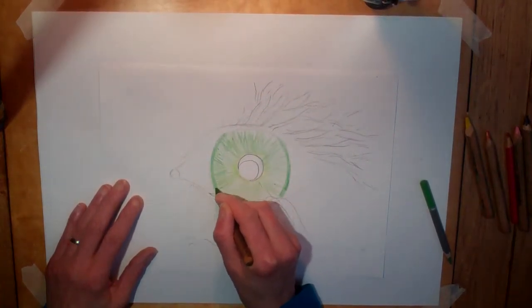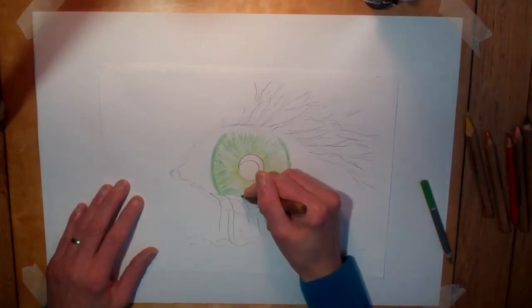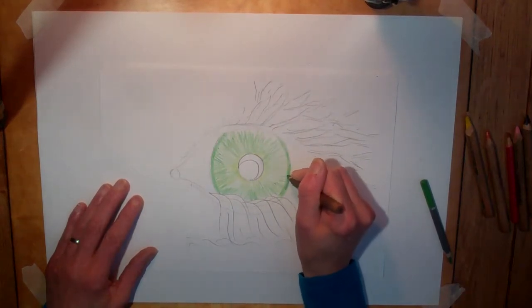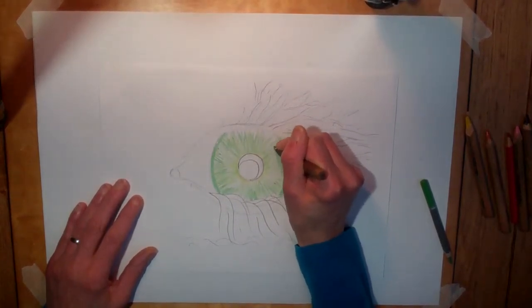If I was doing it, not videoing it, I would keep moving my paper to make it easier to get the angle that I'm trying to get on my paper. But because I'm doing this for you, I'm keeping my paper where it is.